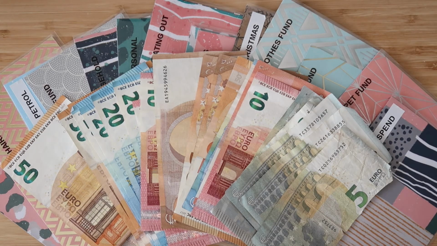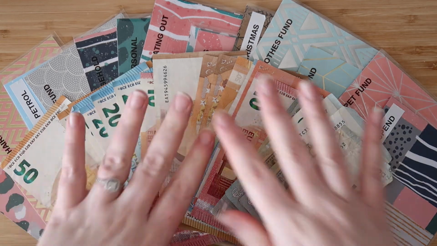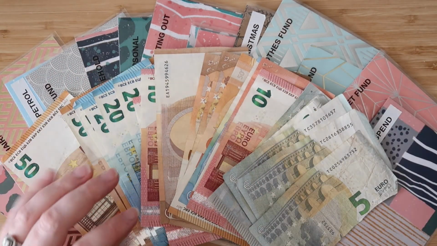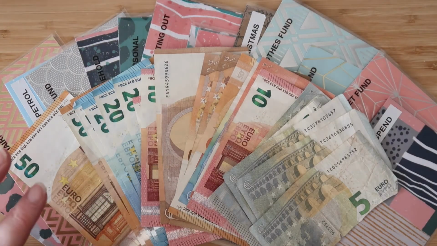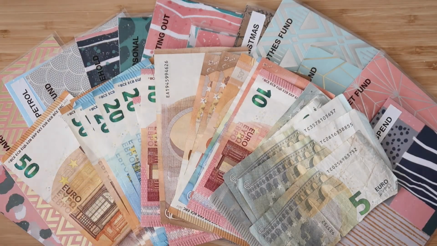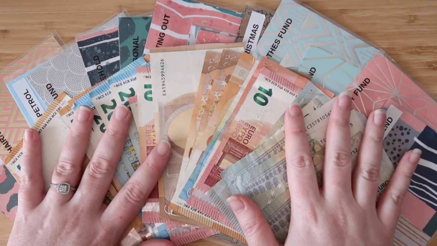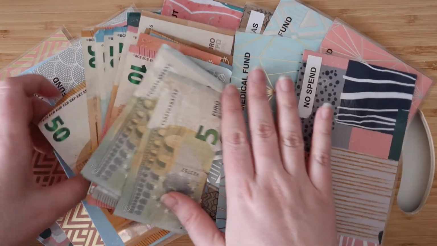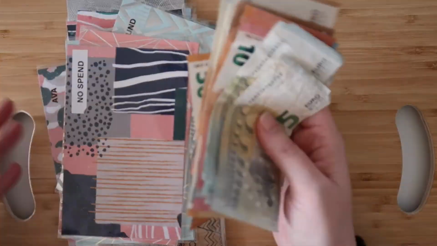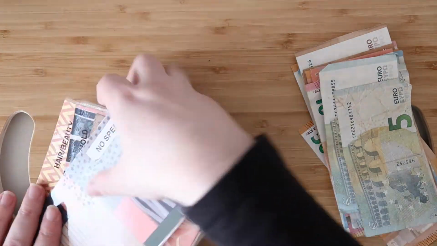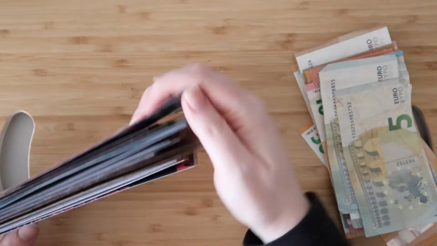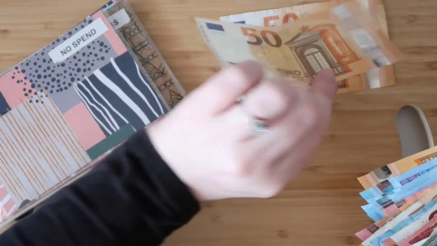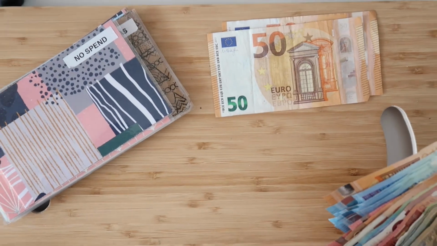So here we go. I have got all of the cash that I need and my cash envelopes. As you saw, I had done my breakdown, so I just have that to the side in case I forget what I'm doing. So I have all of the 50s, 20s, 10s and 5s that I need. So I'm going to just sort them out. So I pile these over here and then just sort out the cash. I just need to move out a bit.